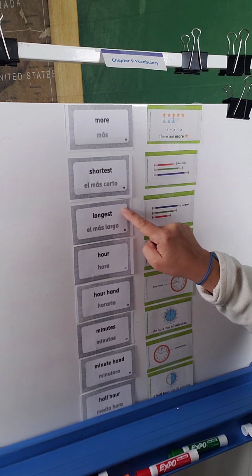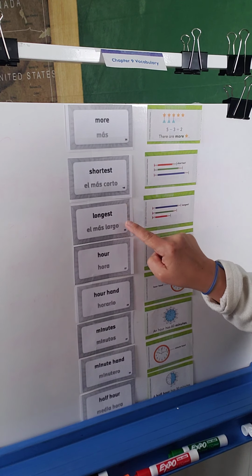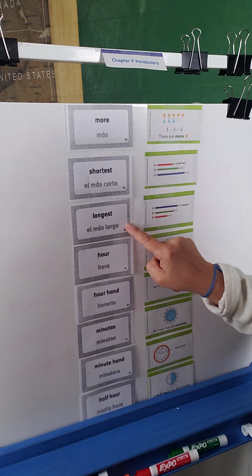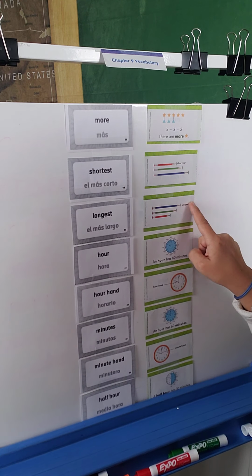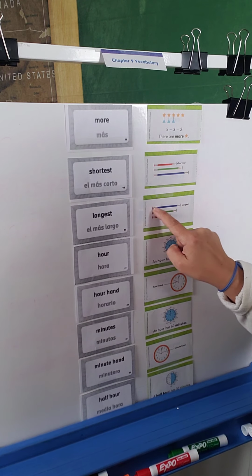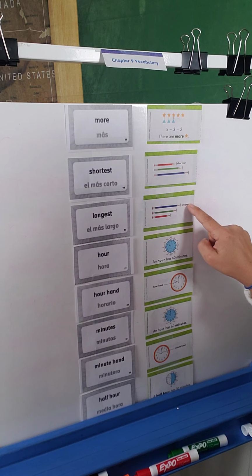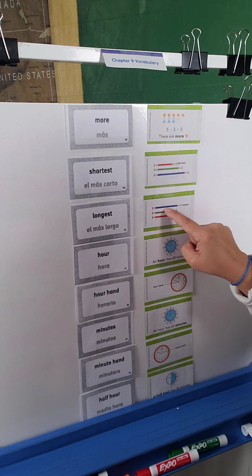All right, next one, longest, el más largo. And we have almost the same picture, but this time we have the longest one on the top. So es casi el mismo dibujo, pero el más largo está arriba.